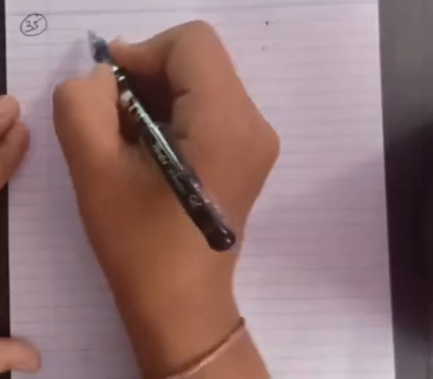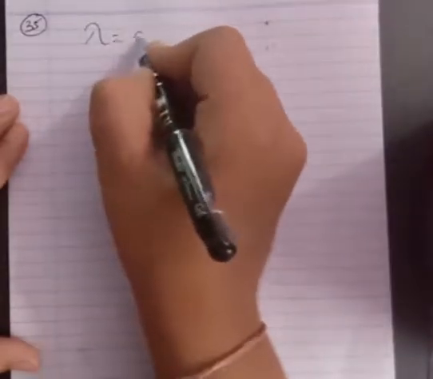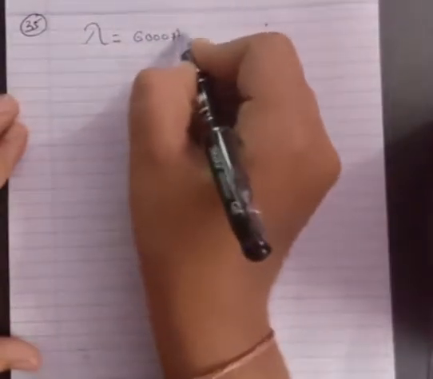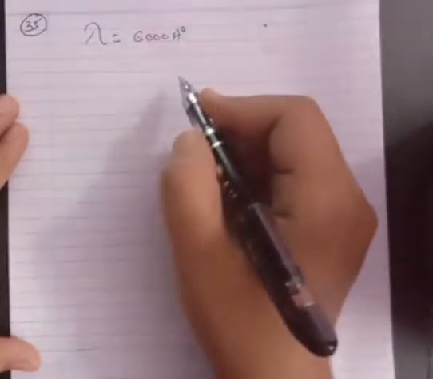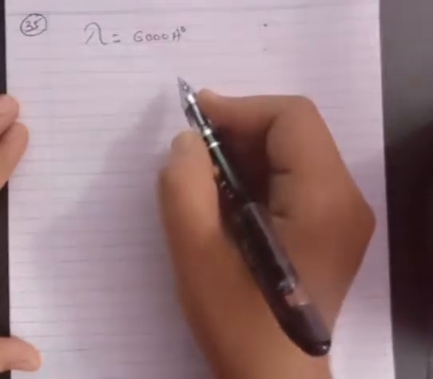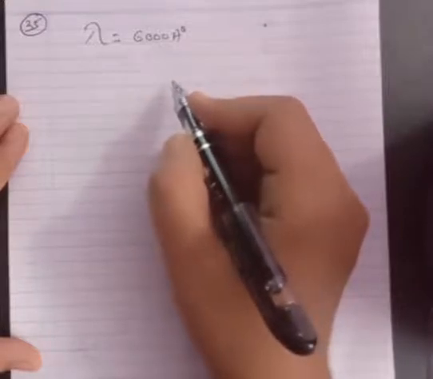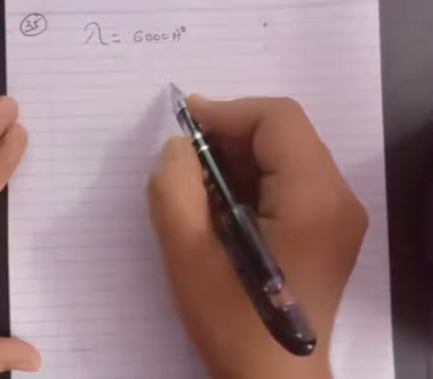In question number 35, in Young's double slit experiment, an interference pattern is obtained on a screen by light of wavelength 6000 angstrom coming from coherent sources S1 and S2. At a certain point P on the screen, a thick dark fringe is formed.